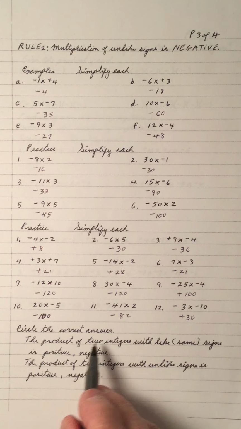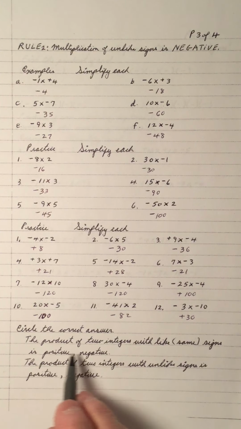Circle the correct answer. The product of two integers with like signs is a positive or negative. Like signs is positive. The product of two integers with unlike signs is a negative. Like signs, positive. Unlike signs, negative when you're multiplying. What about the product of more than two integers? Find the product of each.